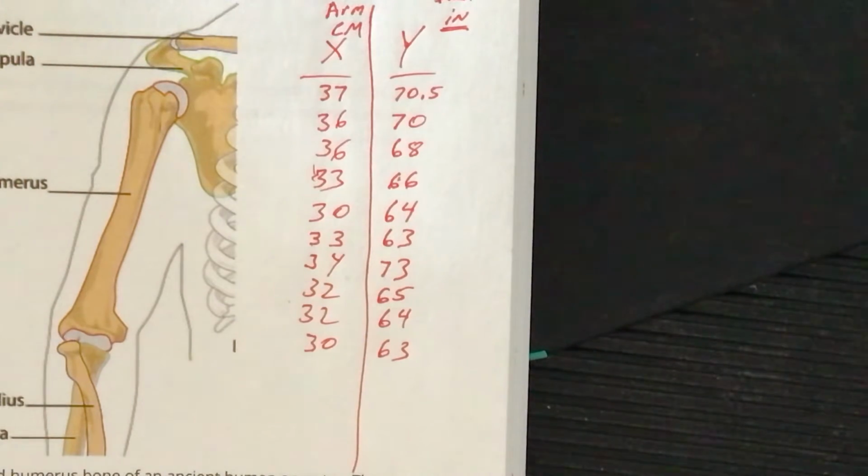Wait, did you say the person had like 24? He's short. An ancient old man.